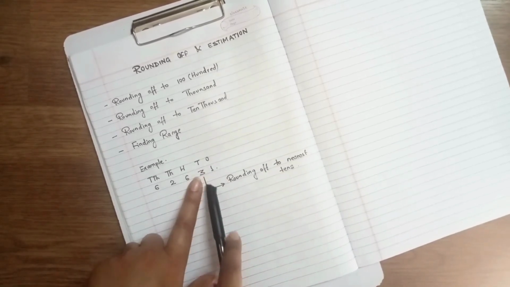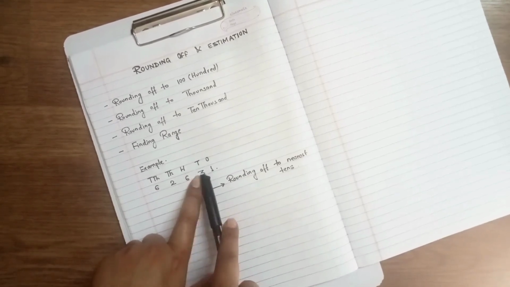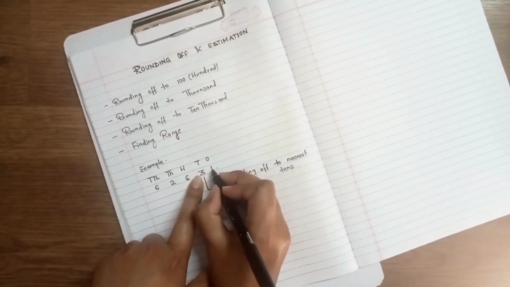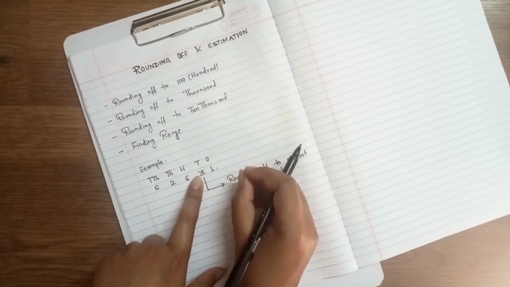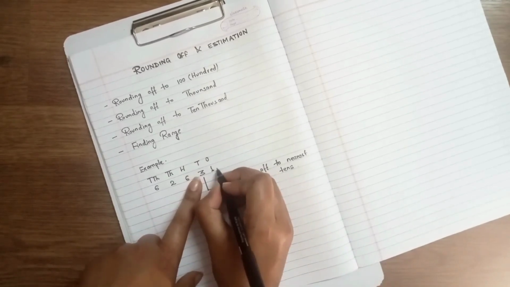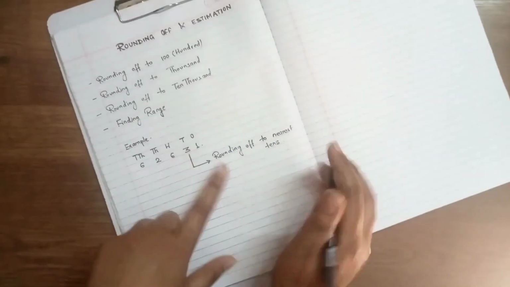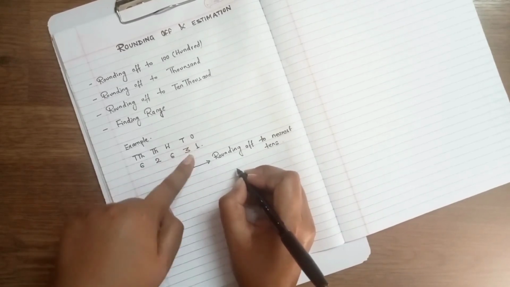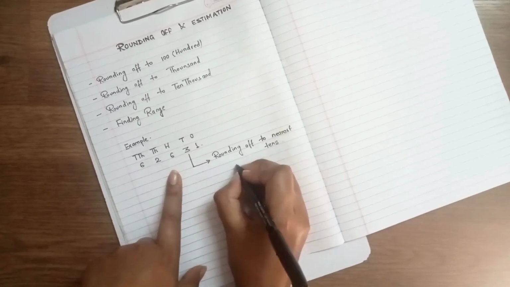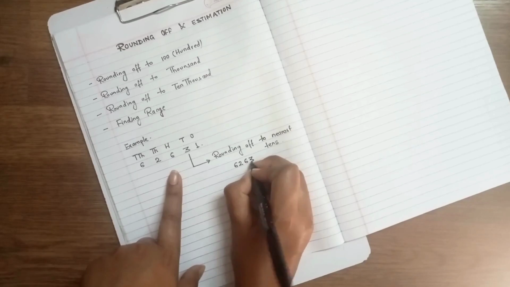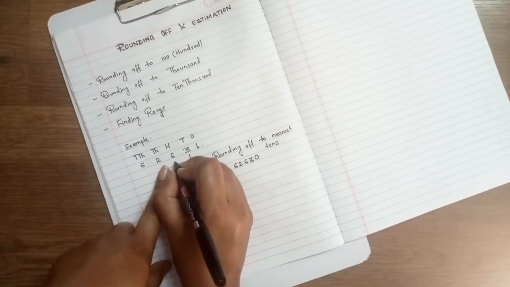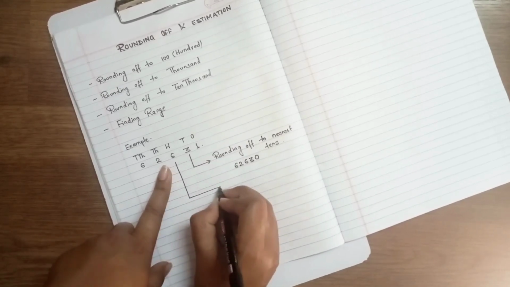So to round off to the nearest 10, we are going to look for the digit at its right hand place, that is at the ones place. If this number is less than or equal to 4, then it will be rounded down, and if it is 5 or more, it will be rounded up. Since this digit is less than 5, it will be rounded down. So it will be 62,630. Got it?